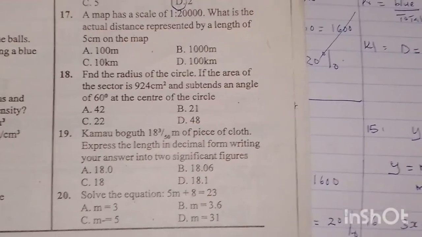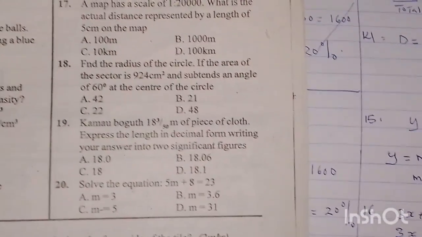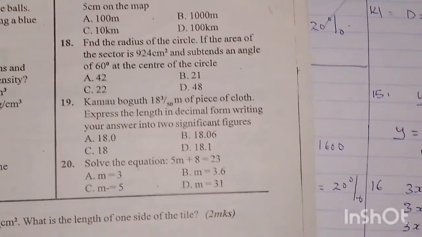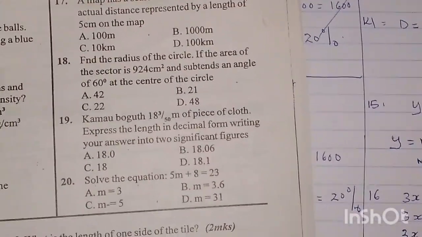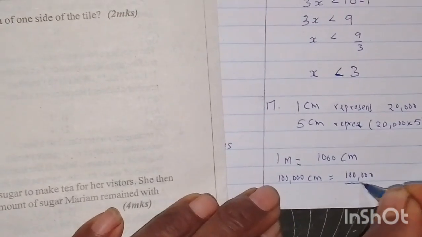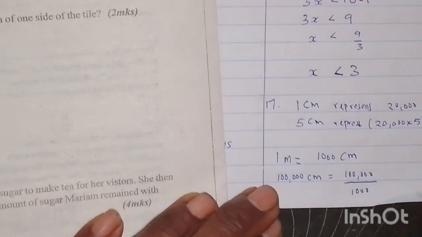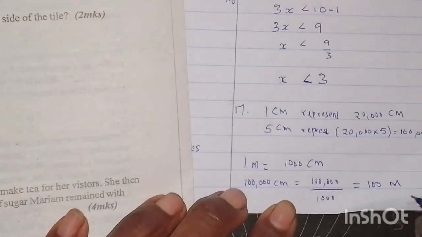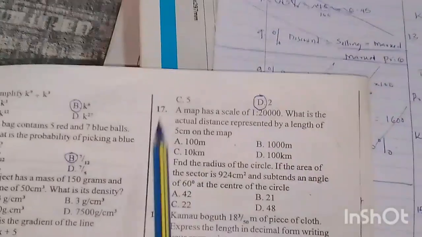Now, we know 1 meter is always equivalent to 100 centimeters. Therefore, 100,000 centimeters is equivalent to 100,000 centimeters divided by 1,000. And the answer is 100 meters. Go to our answers. 17. The correct answer is A, 100 meters. We circle 100. The answer is A.